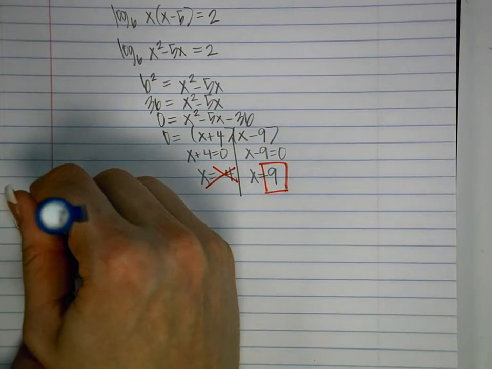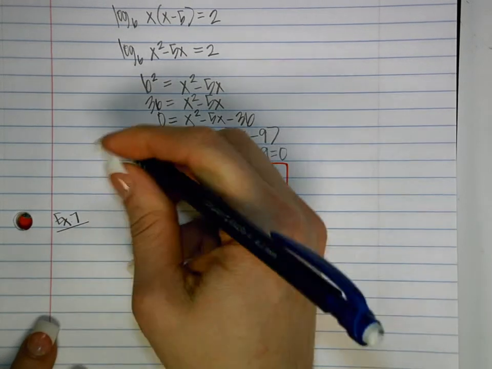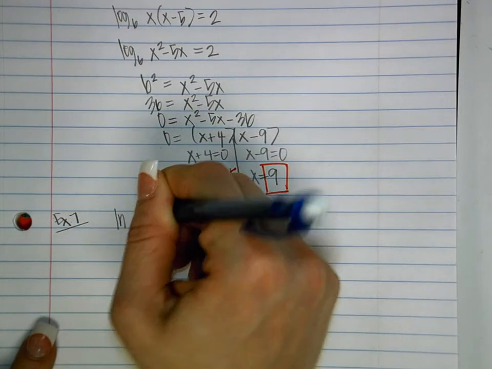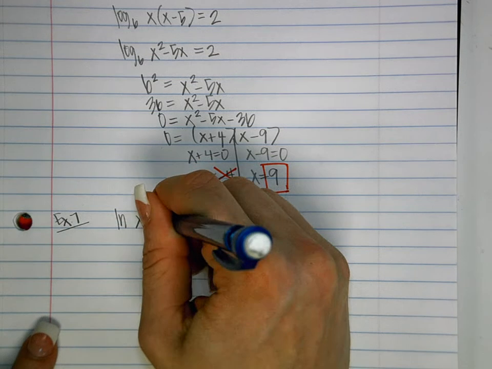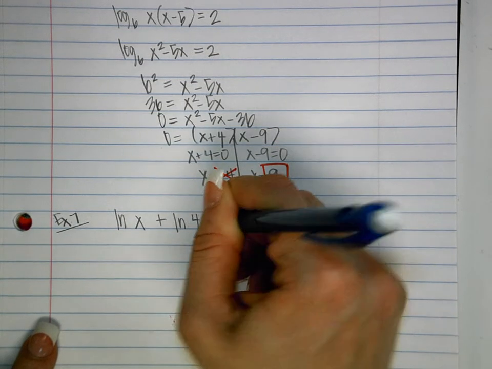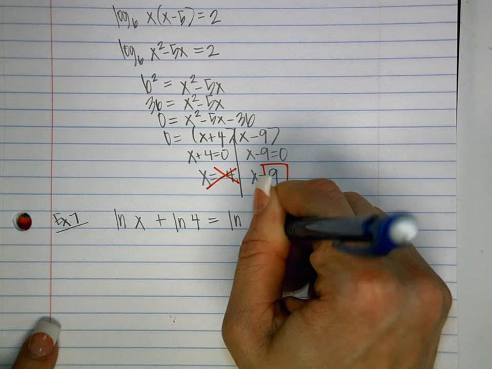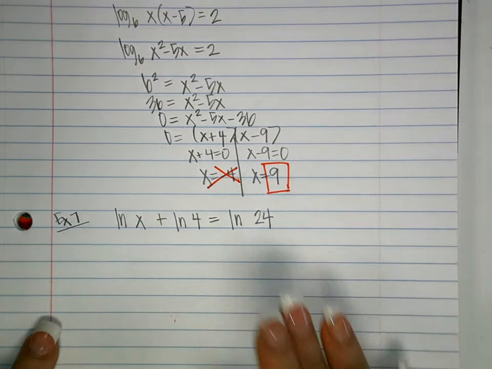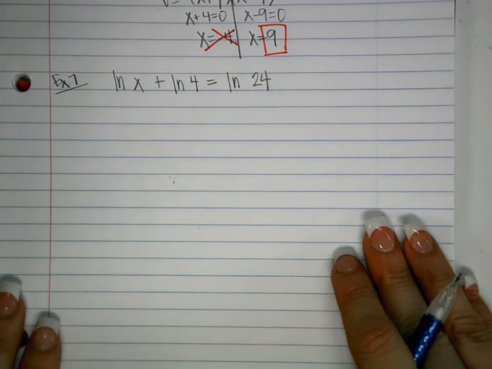Okay, last one. Number 7. This one's actually super easy. I'm not sure why I put it in here, but I did. Natural log x plus natural log 4 equals natural log 24. People get really confused with these natural logs. It does not change anything.